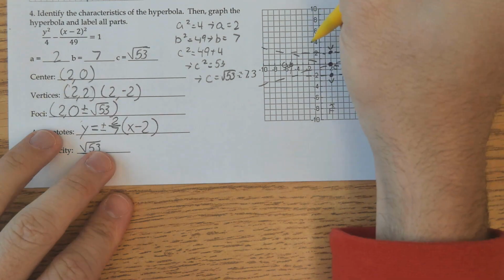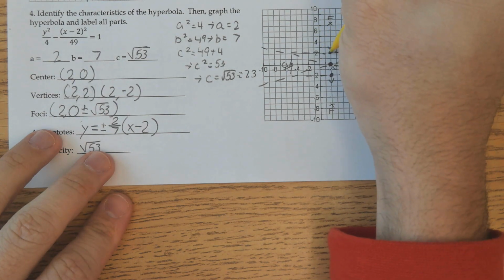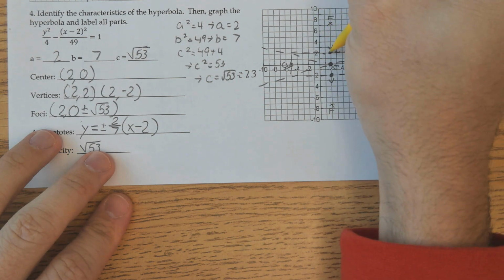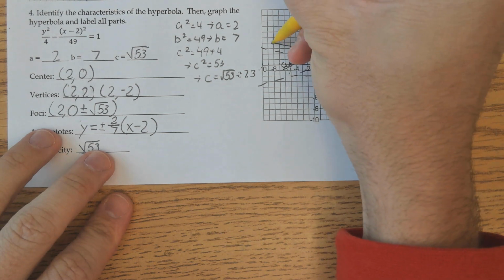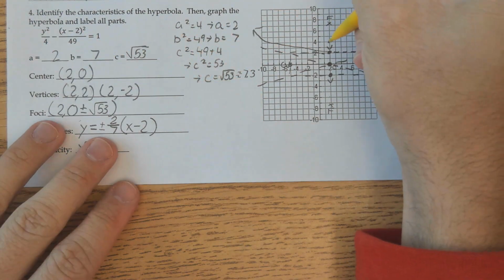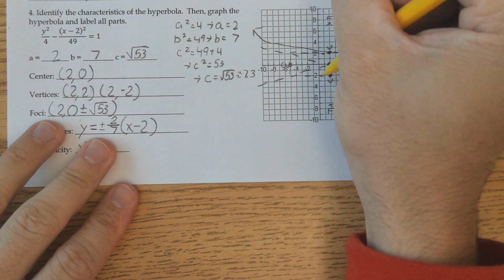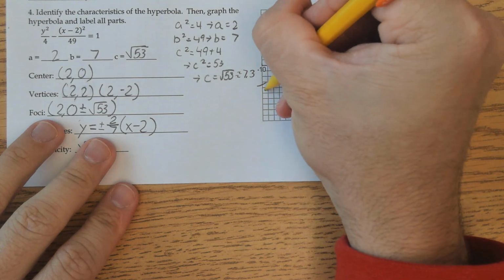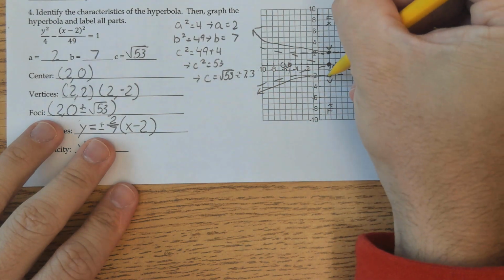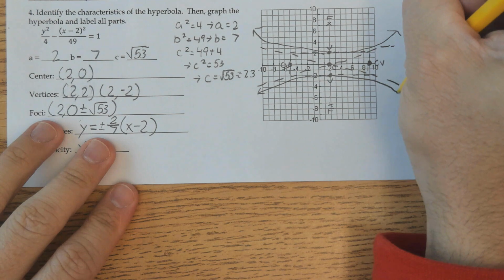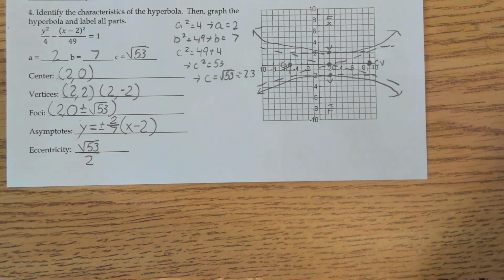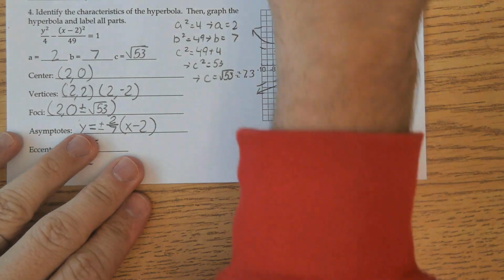Wow, this is going to be a really, really stretched out hyperbola here because the foci are so far away from the vertices here. All right, there you go. So there's your hyperbola there.